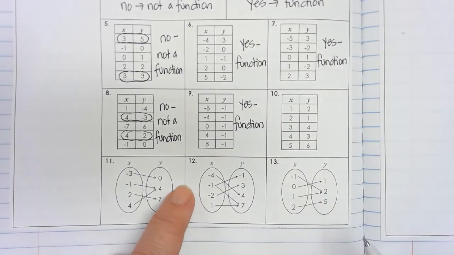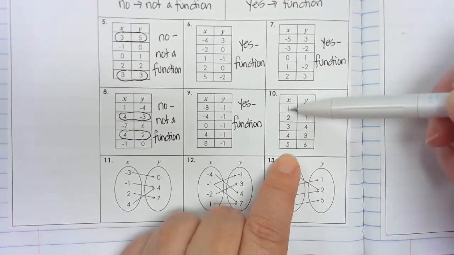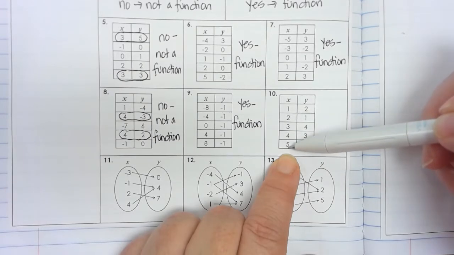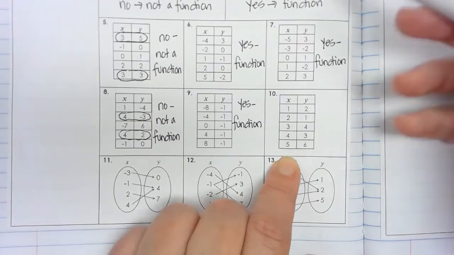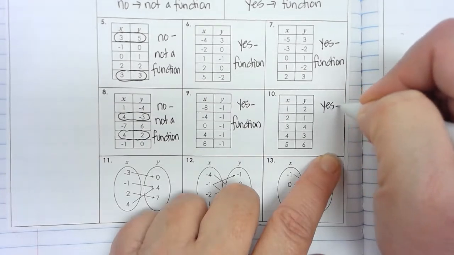Okay? Number 10, I have 1, 2, 3, 4, 5 down my x column. These numbers are all different. That means yes, I have a function.